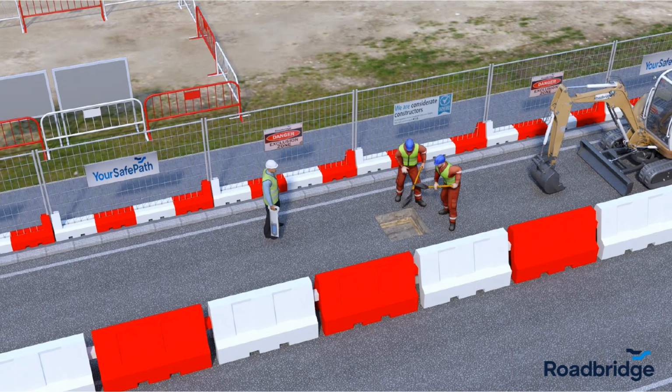Areas where services have been identified will require trial holes to be dug, using hand-digging techniques to locate and determine depth and route of each service. An excavator may be used to scrape and remove loose spoil with a toothless bucket. However, no excavations are to take place directly over or within 500 millimeters of any identified or suspected service.